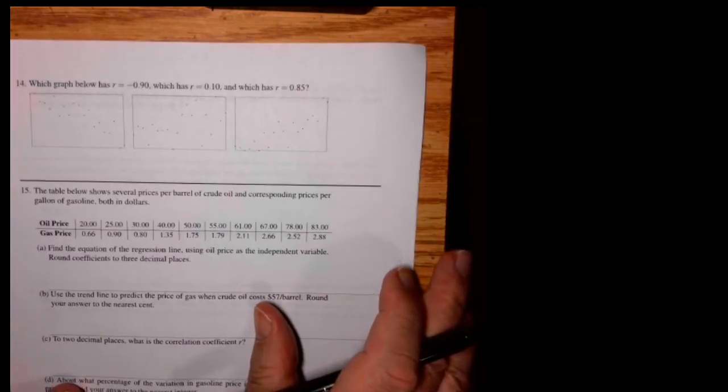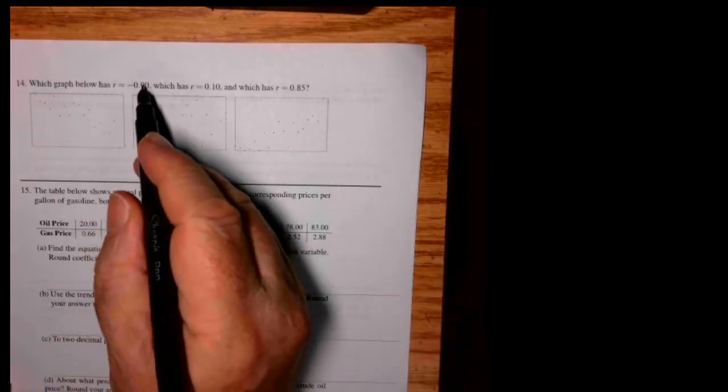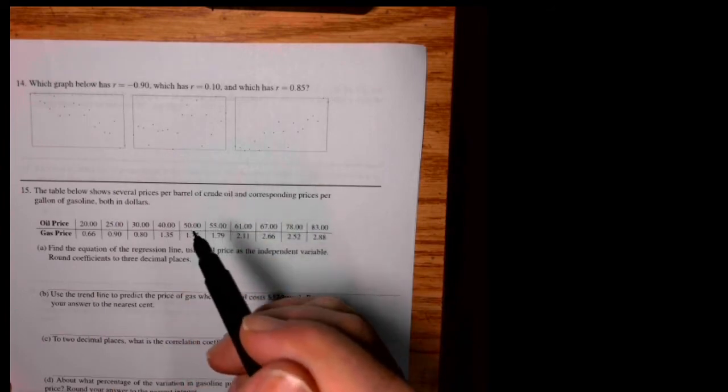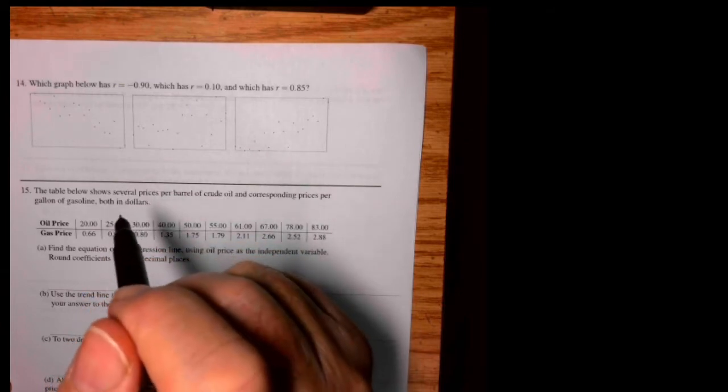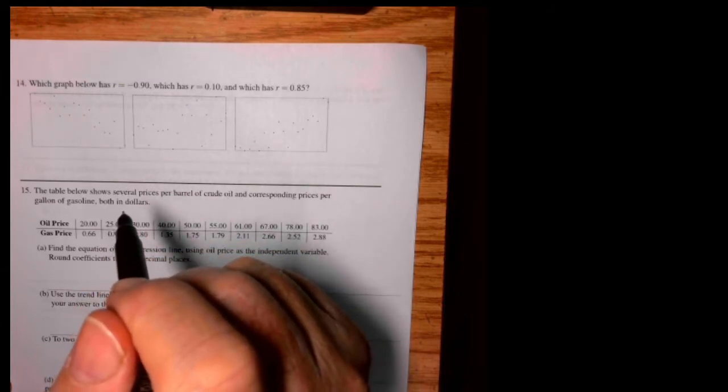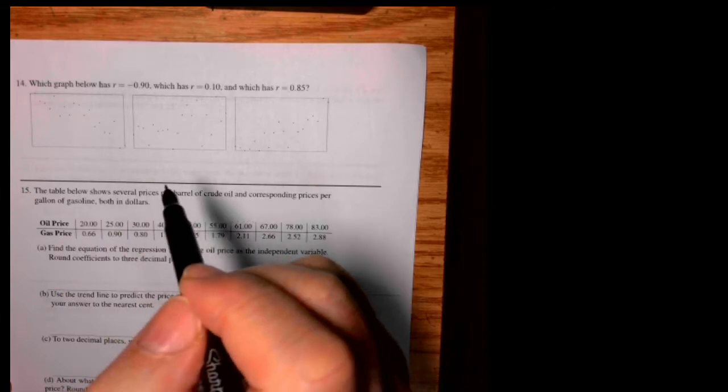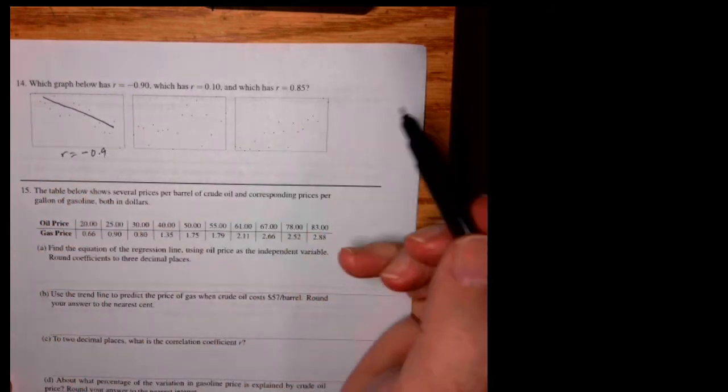Which graph below has r equal 0.9, which has r equal 0.1, which has r equal 0.85. No, sorry, r equal minus 0.9 is that one. All right, so r equal minus 0.9, that would mean that the dots would be pretty close to a straight line, and that straight line would have negative slope. I think it's pretty clear that this is the only one where the regression line through the dots would have negative slope. So that one has to be minus 0.9.